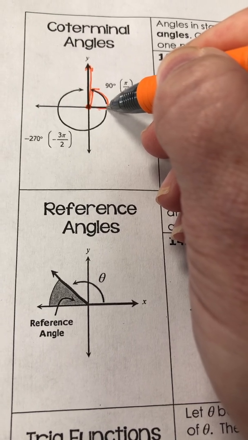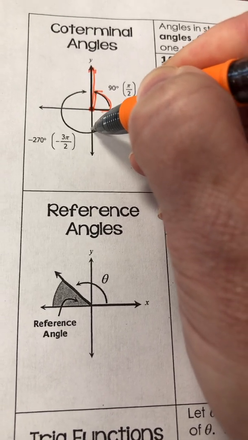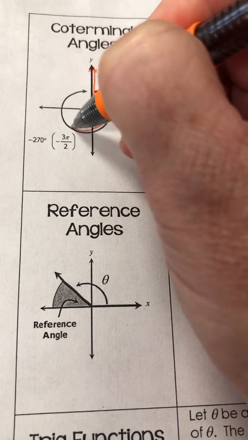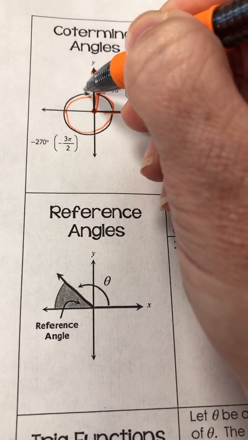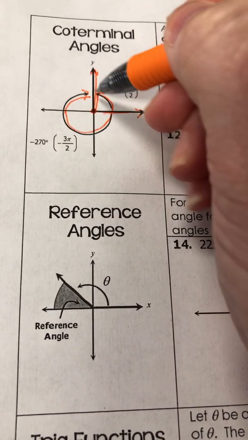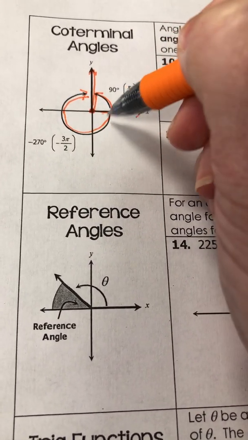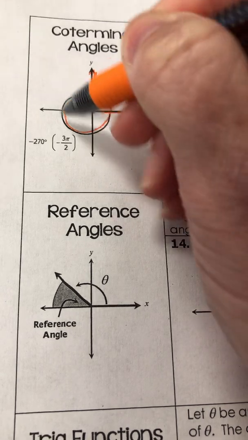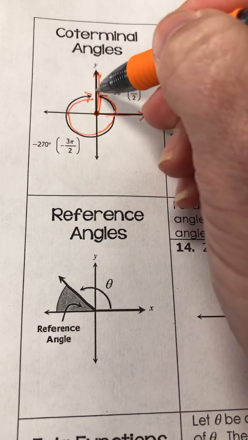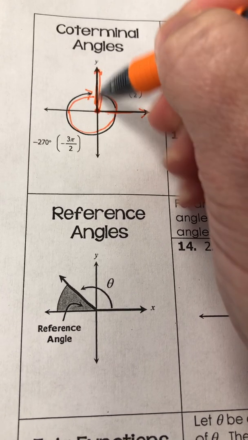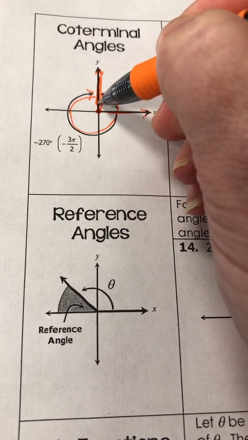So if I start right here at my initial side, this would be negative 90, okay, keep on going, this would be negative 180, and this would be negative 270. Okay, so do you see how this 90-degree angle and this right here, going all the way around, negative 270-degree angle, they share the same terminal side, okay?